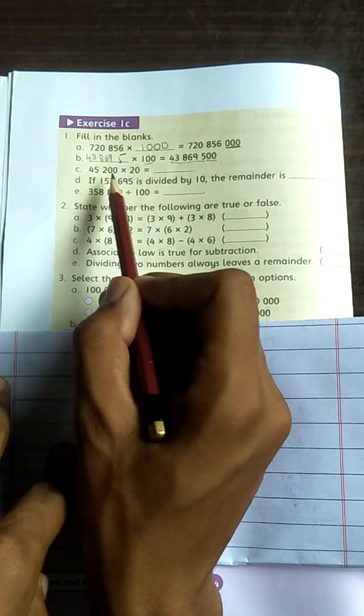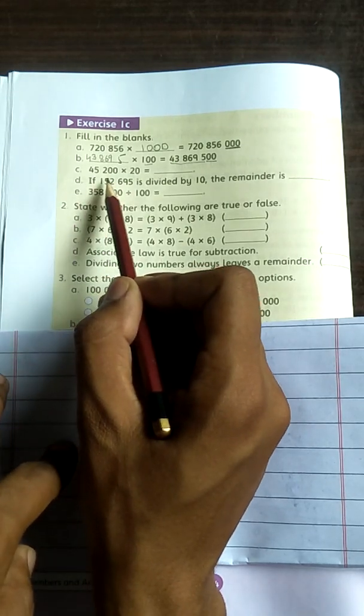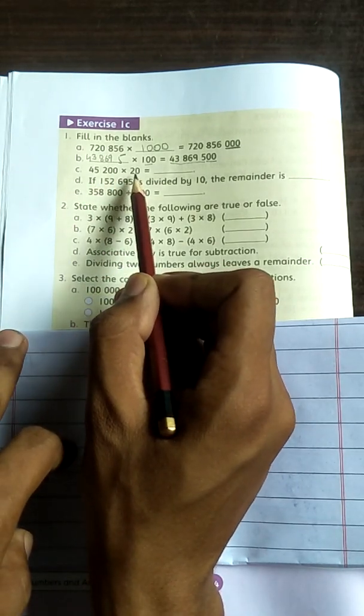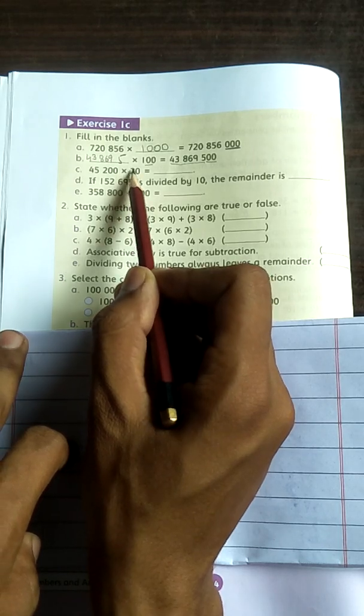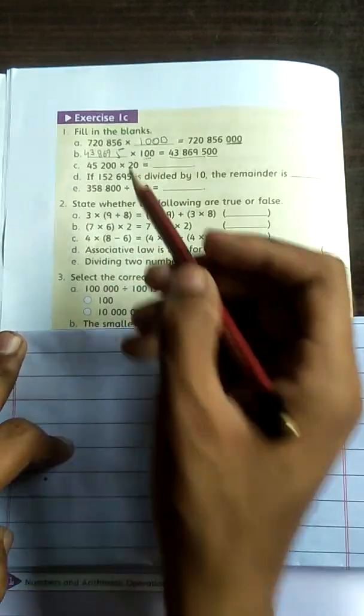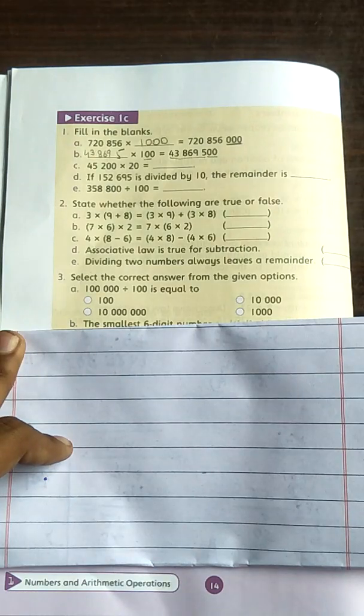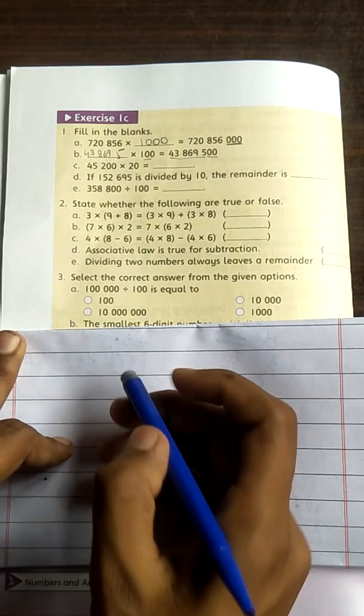Simple. Now C is 45,200 multiply with 20. Here the 20, the first digit is not 0. So how to solve that kind of number? Let's see.